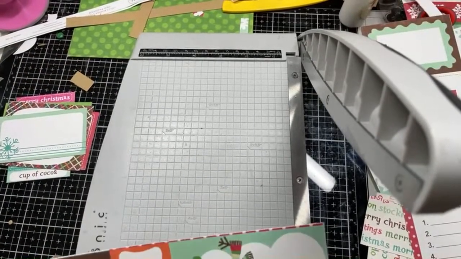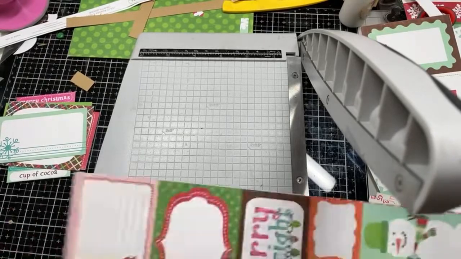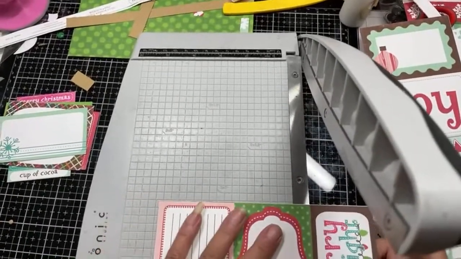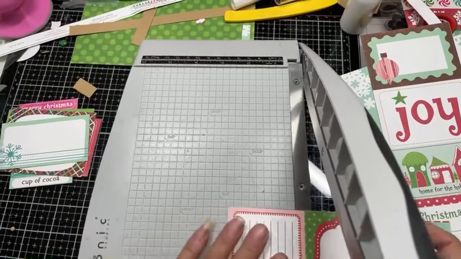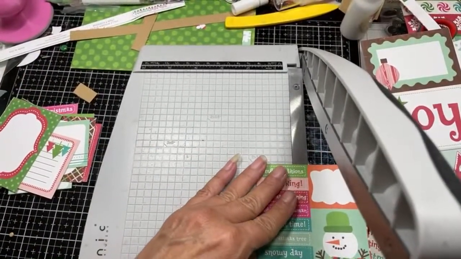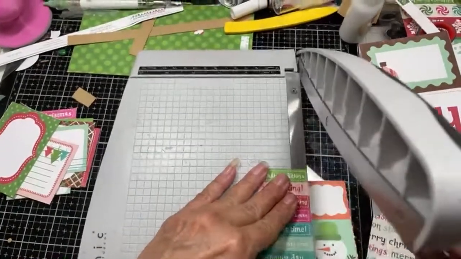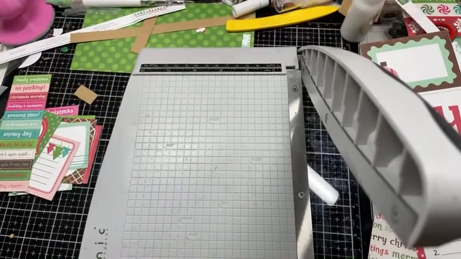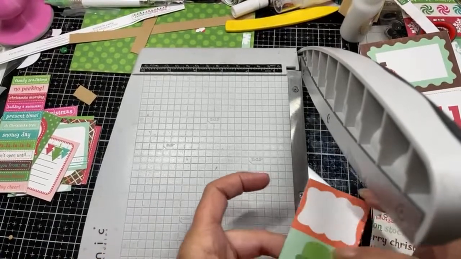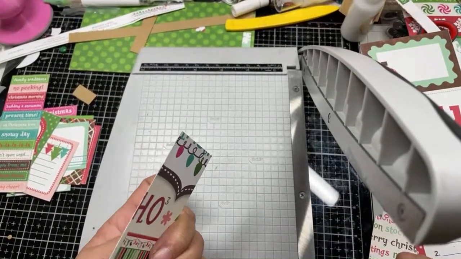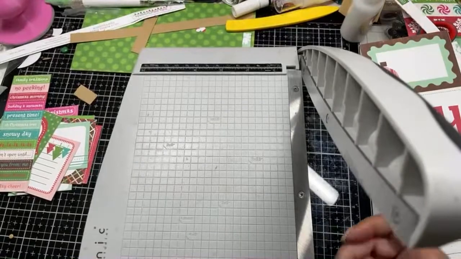And we're going to cut these. Actually, we could just score that and fold that over. No, we're cutting it off.